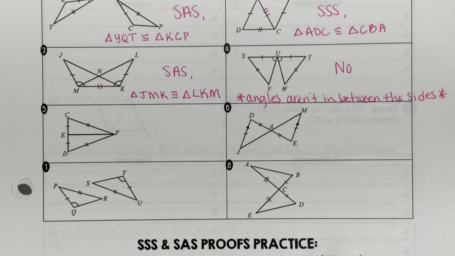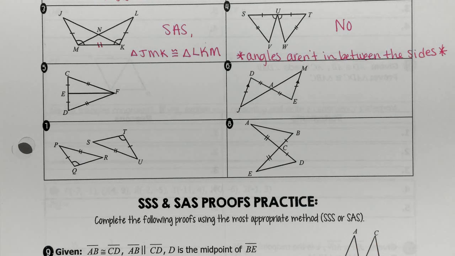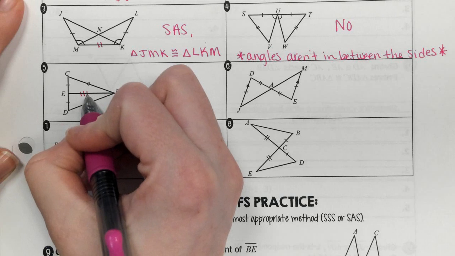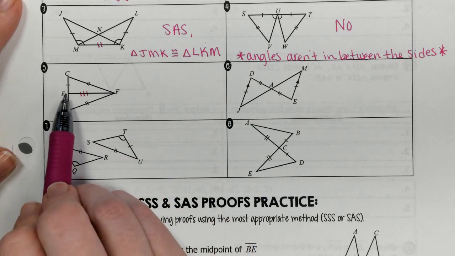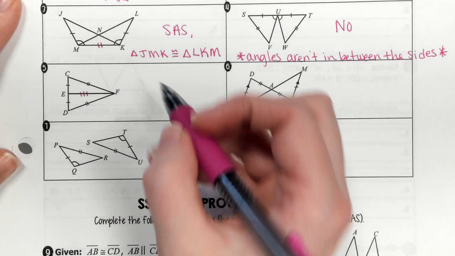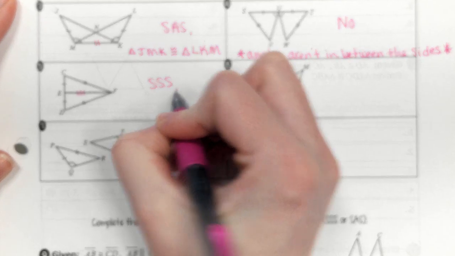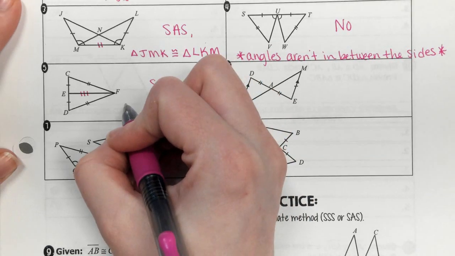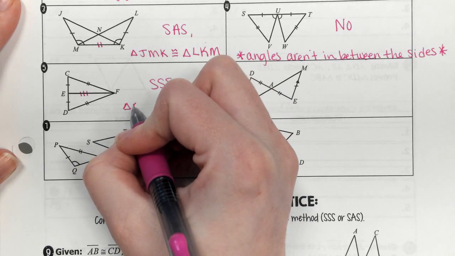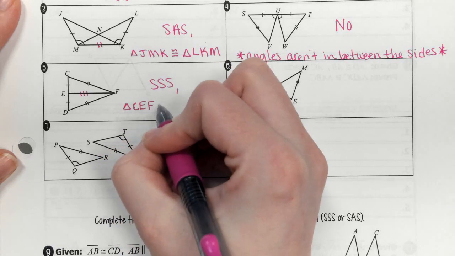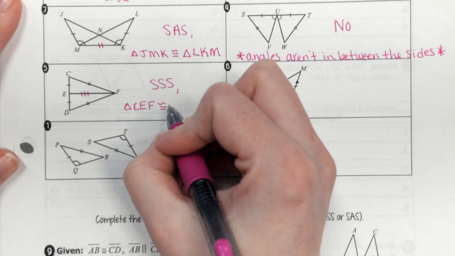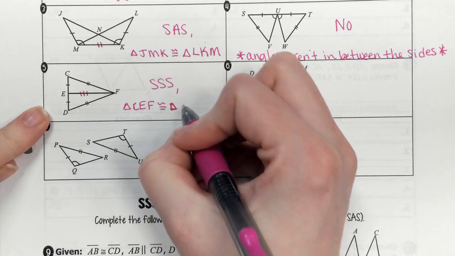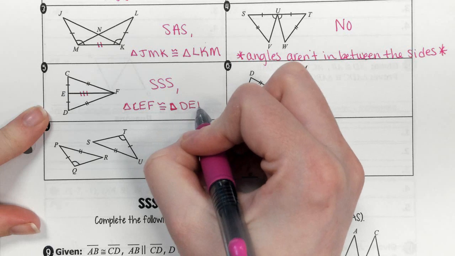Okay. So number 5, the side that we would mark congruent here, the only side left over, is EF. So it's congruent in both triangles. So this would be a side-side-side triangle. And if you wrote your congruency statement here, you would say triangle CEF will be congruent to the triangle. You would have to put it in the order, the triangle DEF.